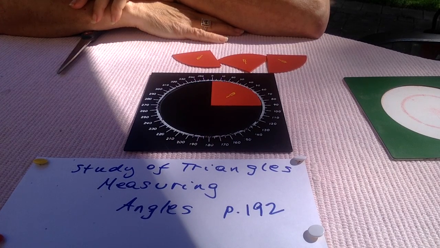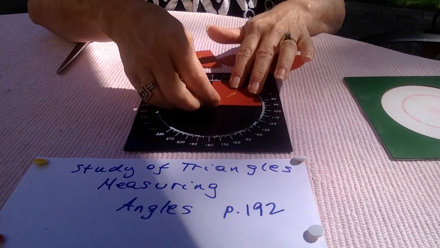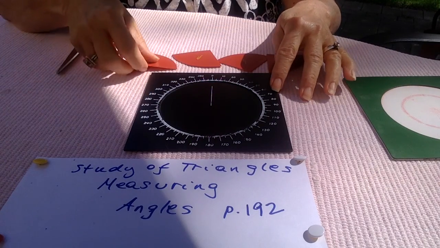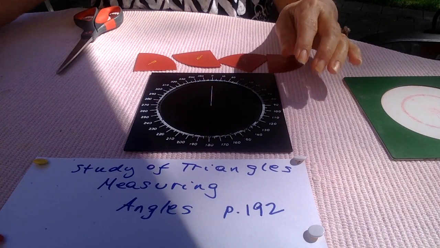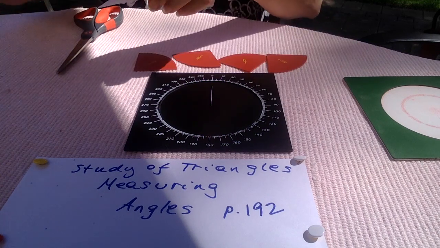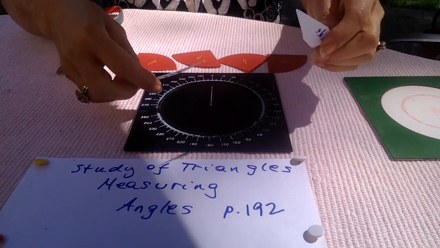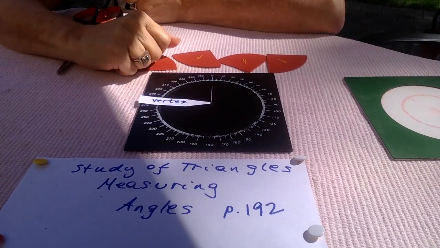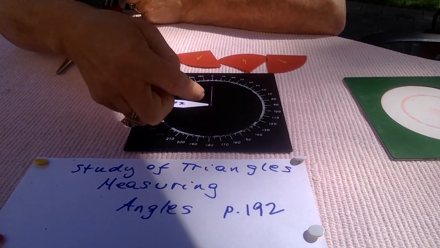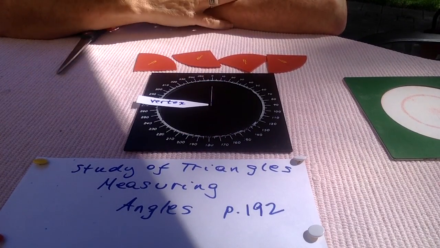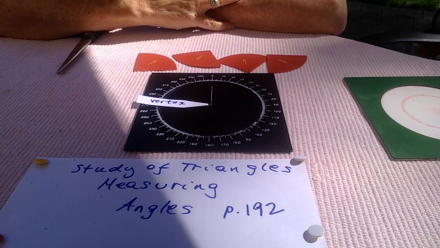Now I want to show you just a couple things about our protractor. I want to label 2 of its parts because this will become important later. The first part is the vertex. The vertex is actually the center of the circle. The center of the circle is called the vertex.